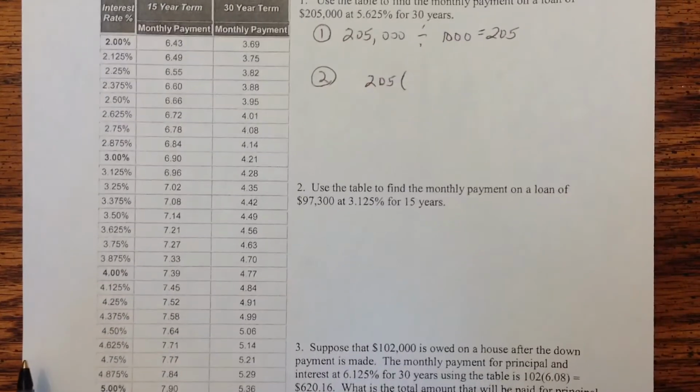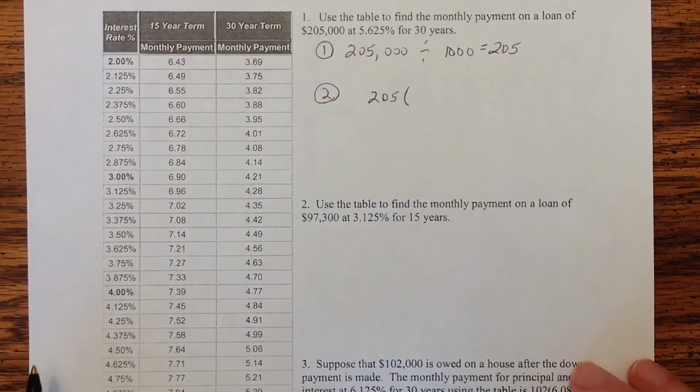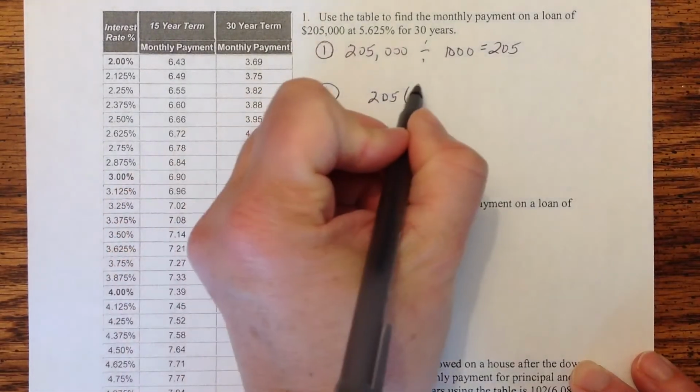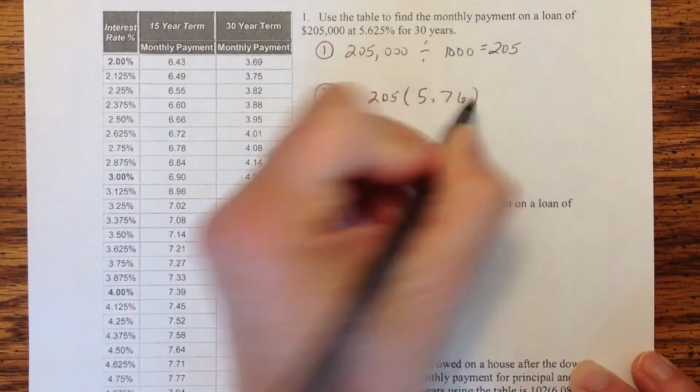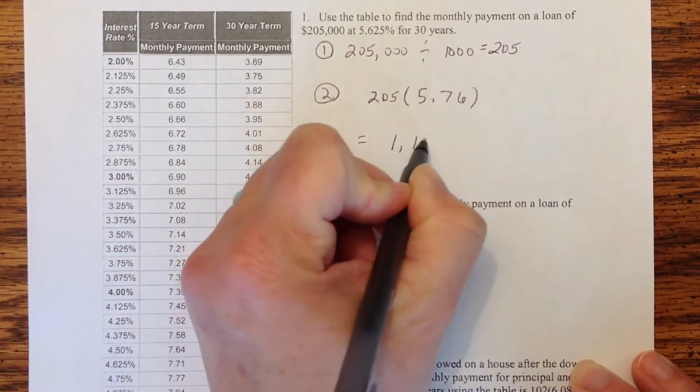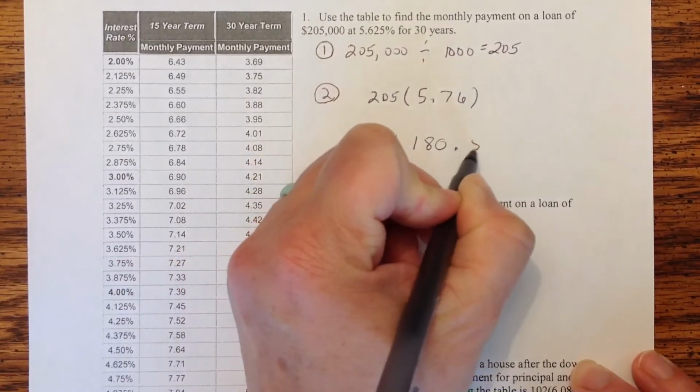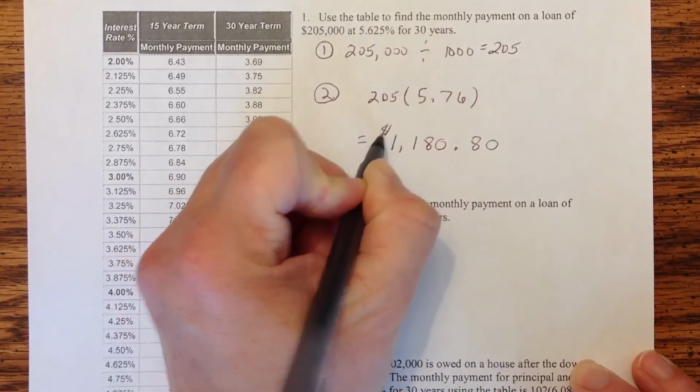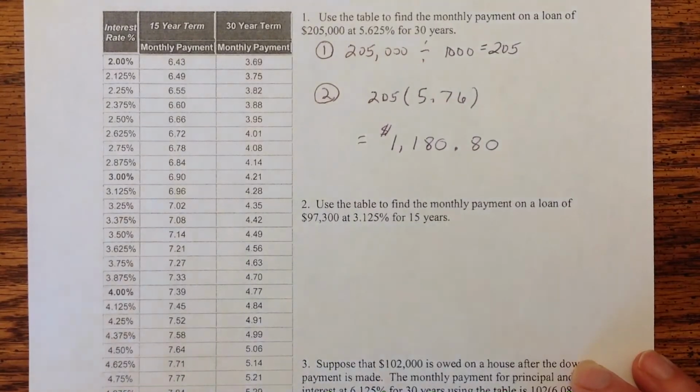So we're going to multiply 205 by 5.76. And we will get $1,180.80. And this will be the amount you pay monthly for that mortgage to pay it off in 30 years.